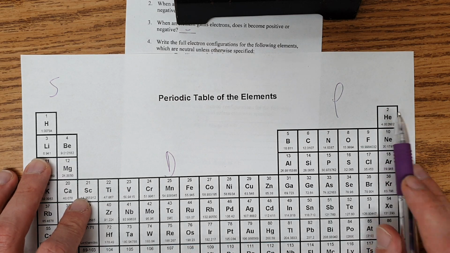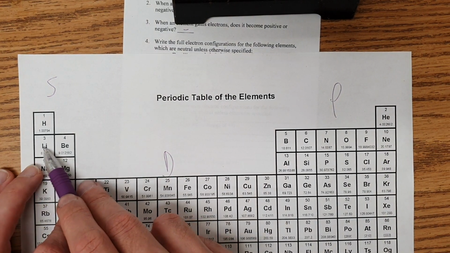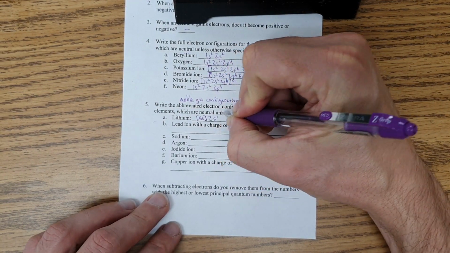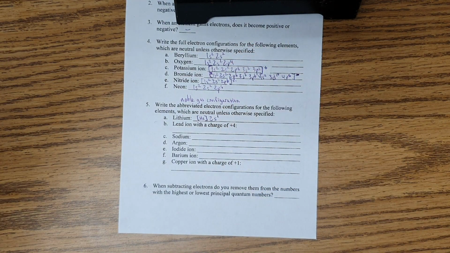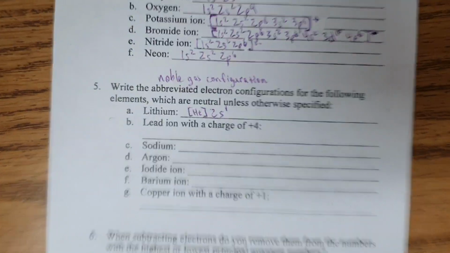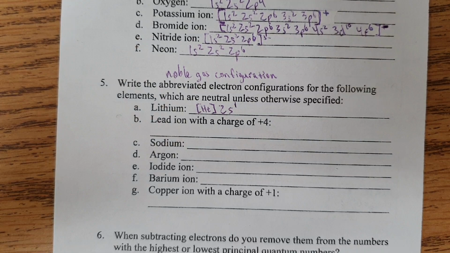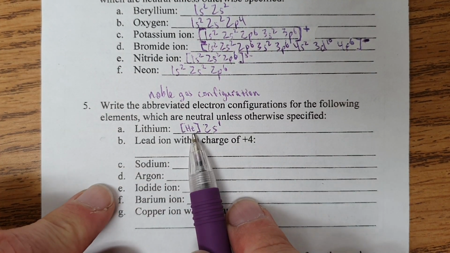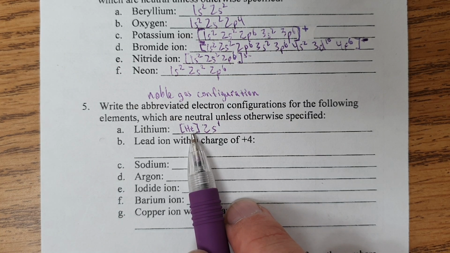So what comes after the helium part is 2s1. And so after helium, it's 2s1. So that's it. That's the abbreviated electron configuration for lithium.